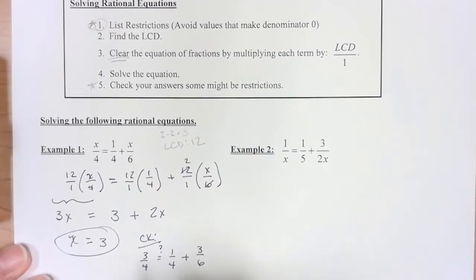If I subtract 1/4 from both sides, I have 2/4 equals 3/6. You can cross multiply, end up with 12 equals 12, or you can reduce 1/2 equals 1/2. So that one does work.